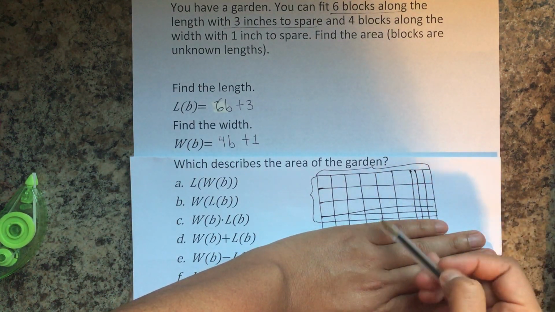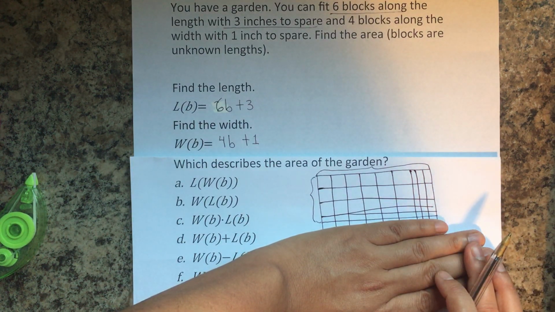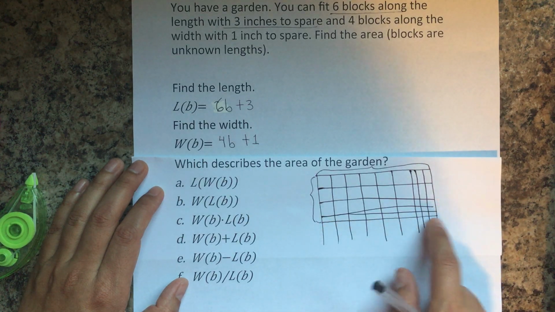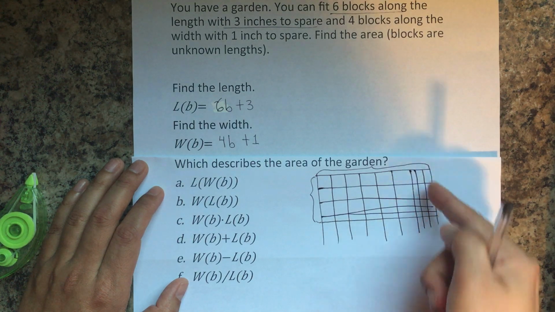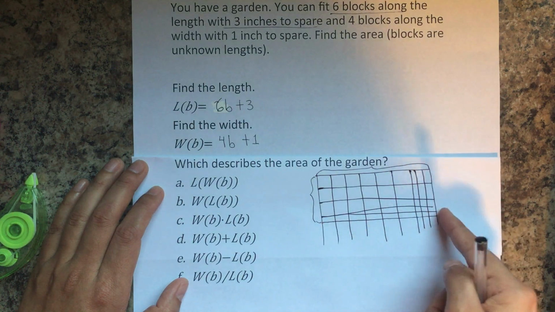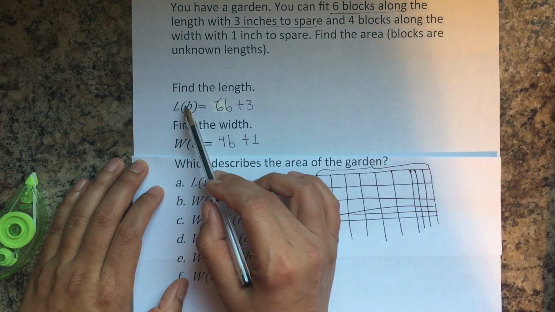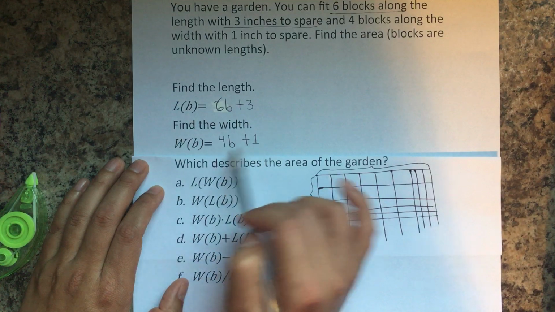How do you find the area of our garden? Well, if you recall from middle school or even elementary, the area of a rectangle is base times height, or length times width. Okay, so it's going to be multiplication. That means that you need to multiply the length times the width.